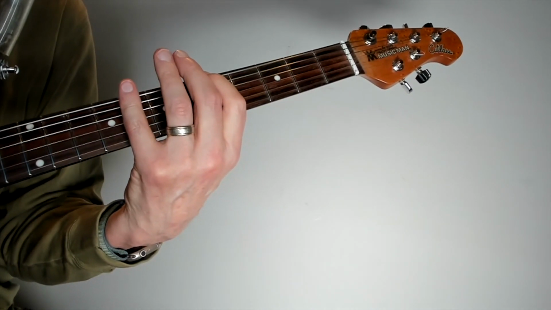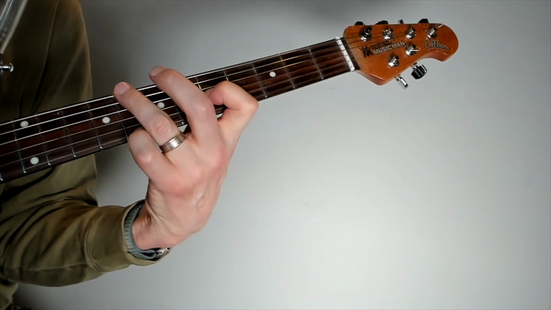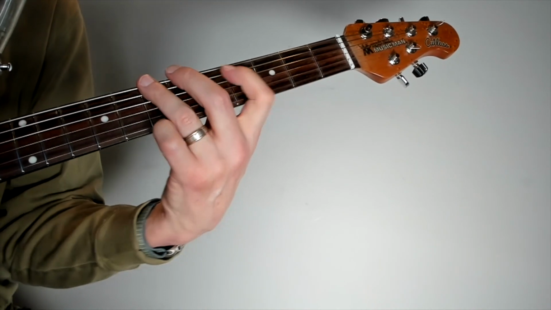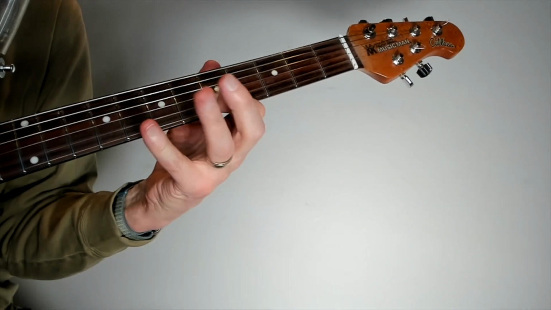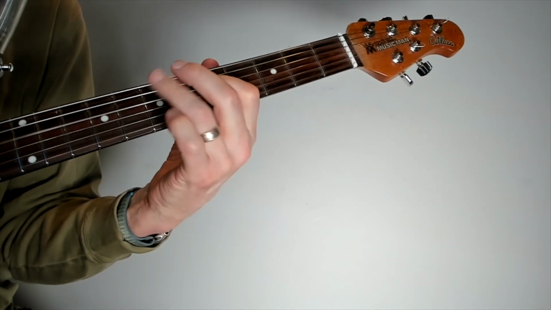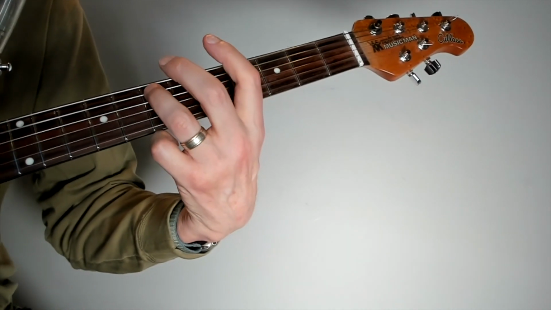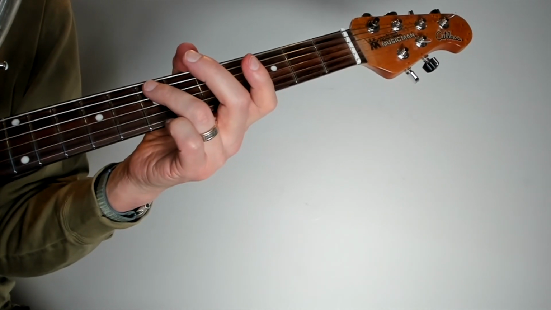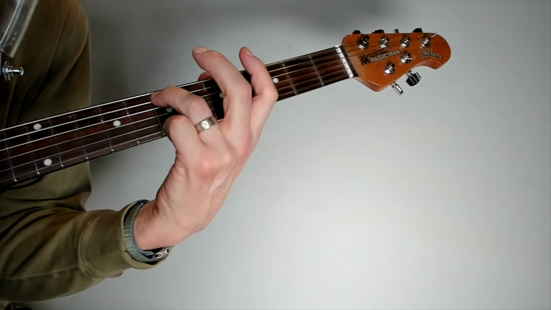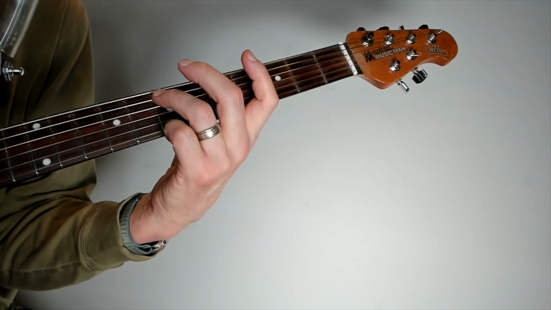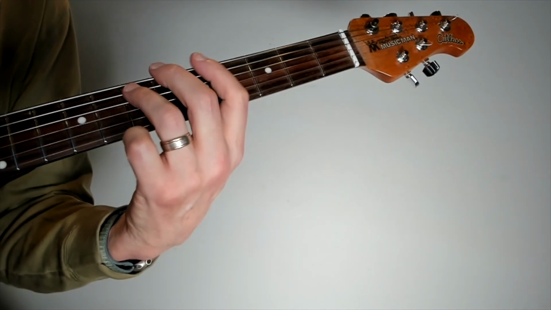So A minor, with that flat third lowered a half step, becomes E minor. So that's going A minor, up a fifth to E minor, or A minor, down a fourth to E minor. Up a fifth, down a fourth is the same thing.